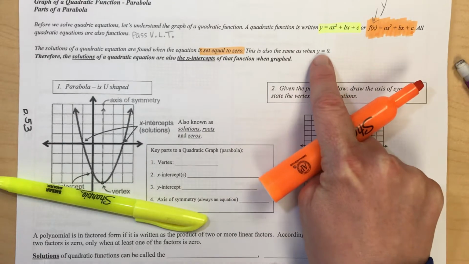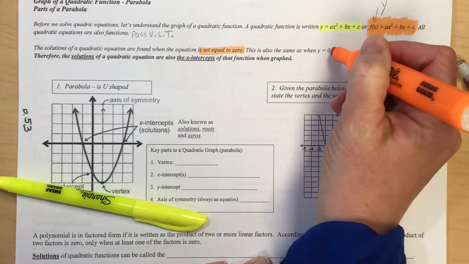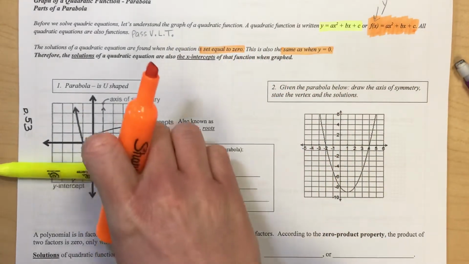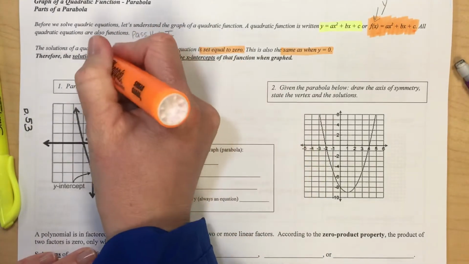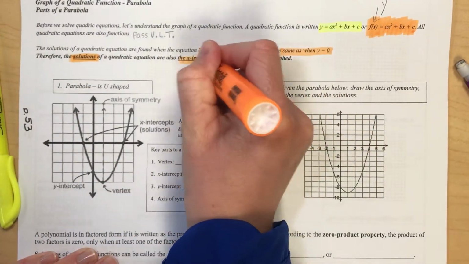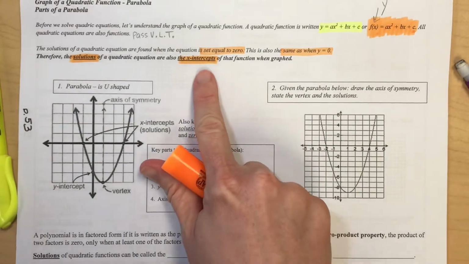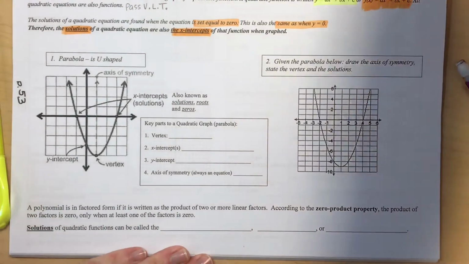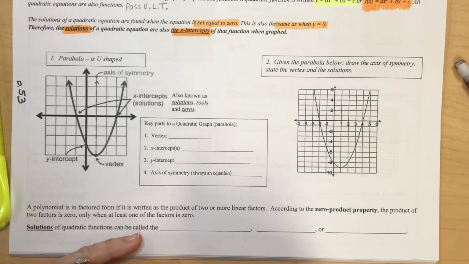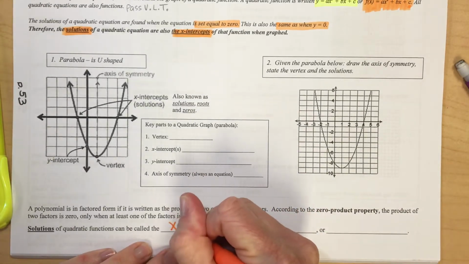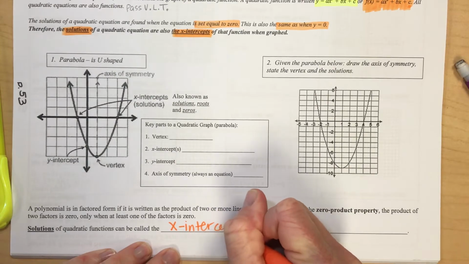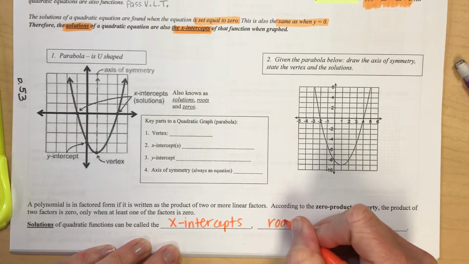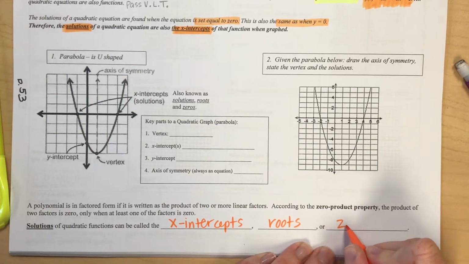So we're going to say when our equation is set equal to 0, that is the same as saying y equals 0. And the solutions are also called other names. Solutions of a quadratic are also called x-intercepts, but there are actually more words than just that. I'm going to write down all of those words here at the bottom of my note page. Solutions can be called many names. One of them is x-intercepts, which is also said in this sentence here. But some teachers also call them roots, and some teachers call them zeros.